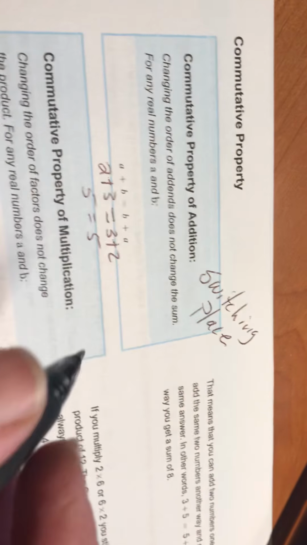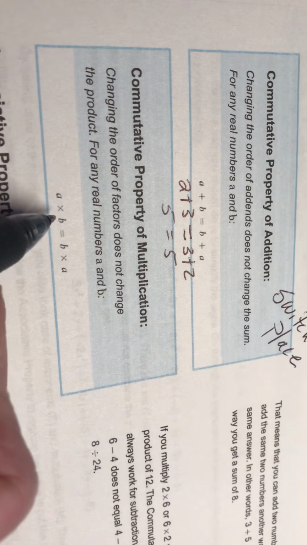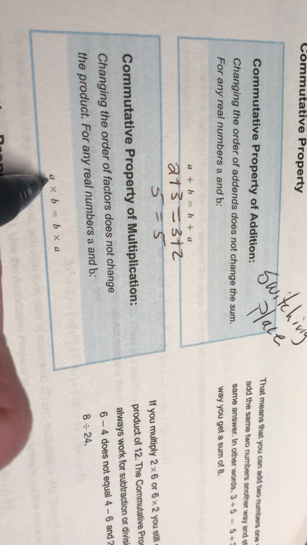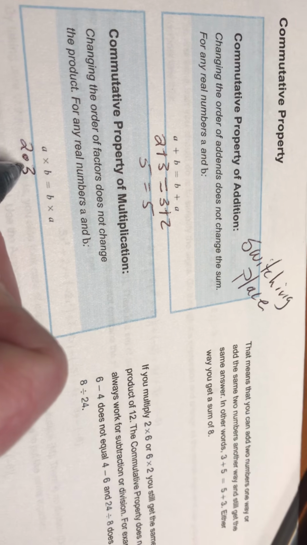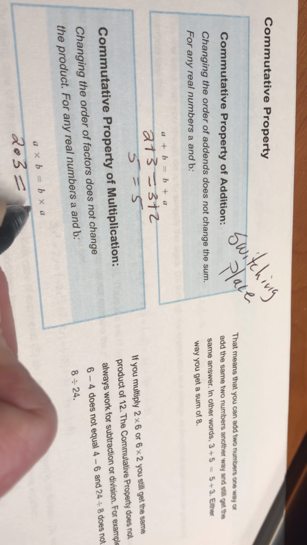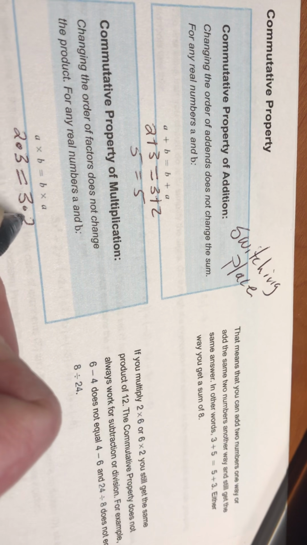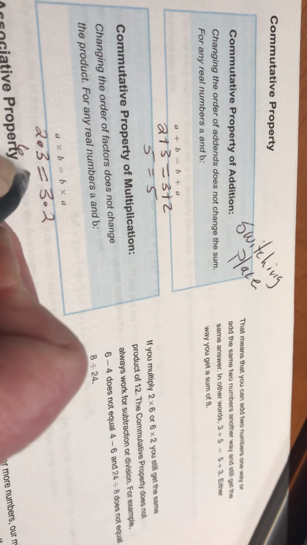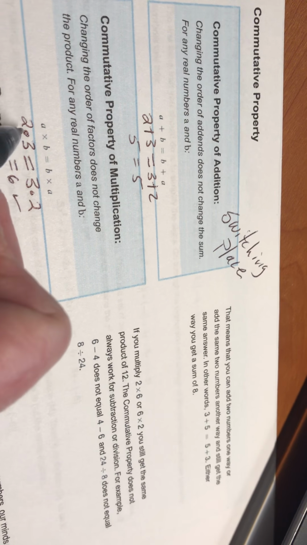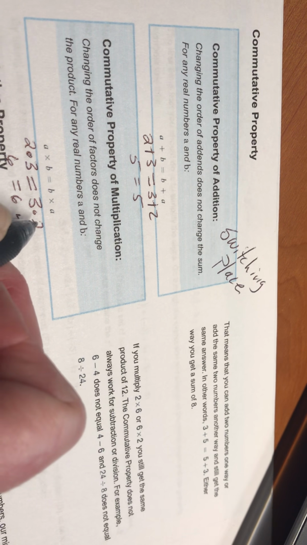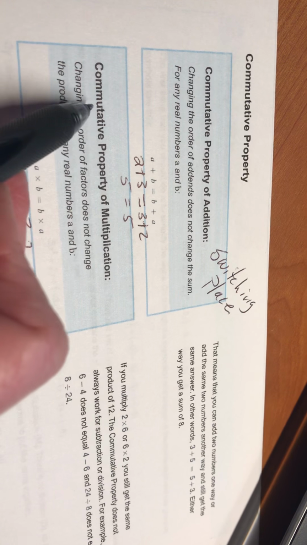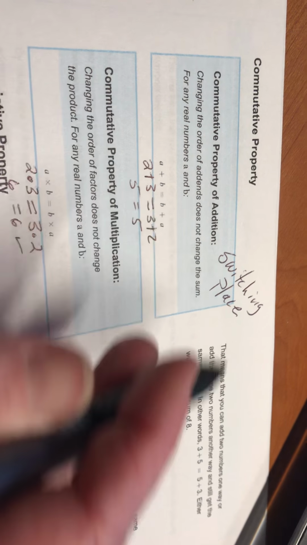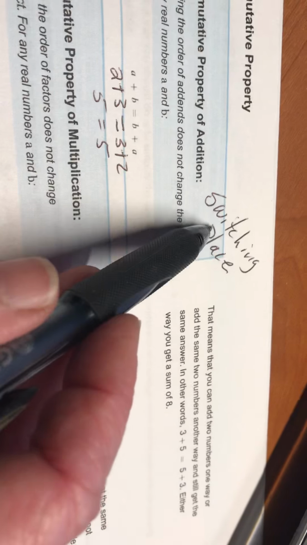That's all that means. So with multiplication, it's the same thing, only we're multiplying. So if I did 2 times 3, does that not equal the same thing as if I did 3 times 2? Don't they both equal 6? So the order doesn't matter when you're doing these math operations, and the reason the order doesn't matter is because of this property, commutative property. So think of switching places.